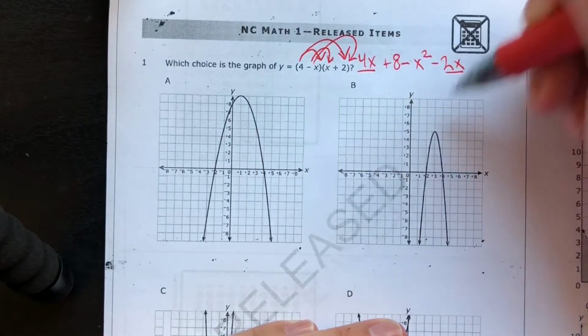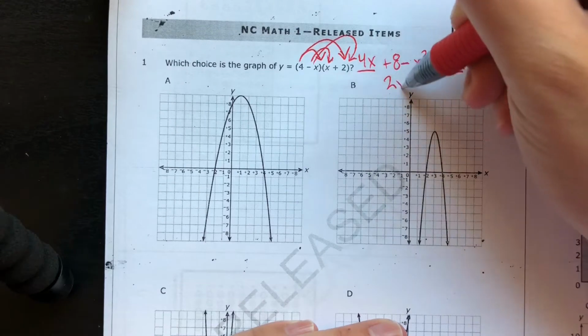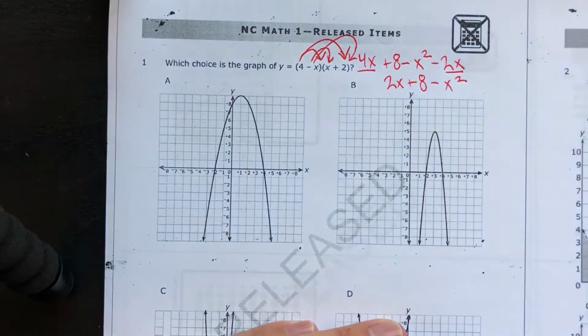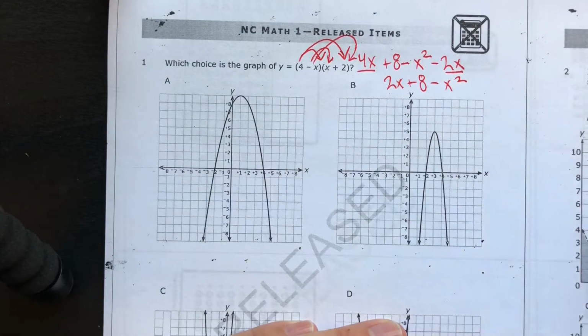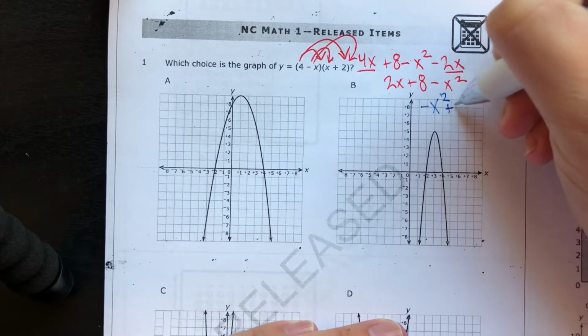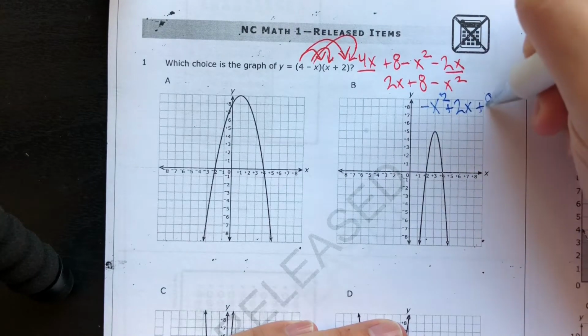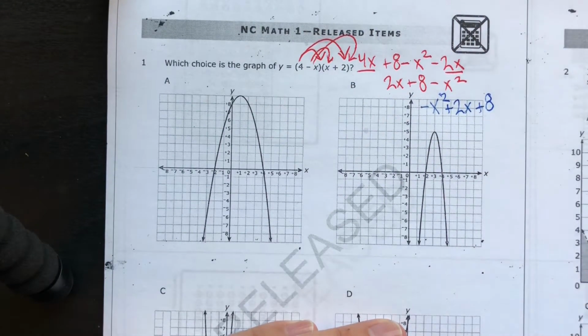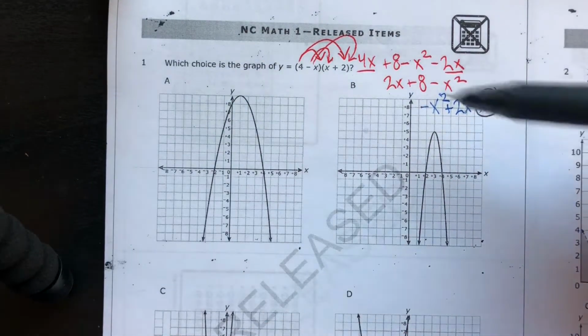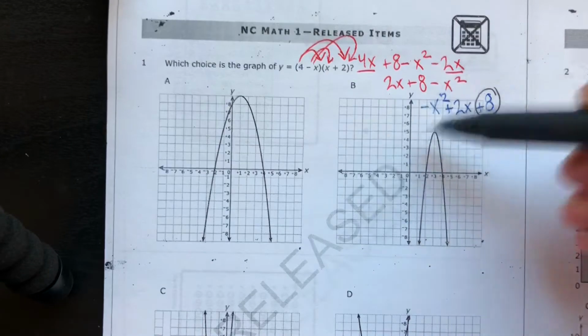When I combine these two terms, 4 minus 2 is 2x, plus 8 minus x squared. And when I rearrange that, that is going to be negative x squared plus 2x plus 8. Of those, my y-intercept is this value, the c value. So at my graphs, I want to figure out where the y-intercept is 8.